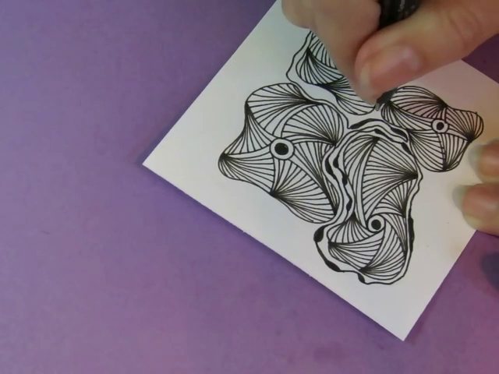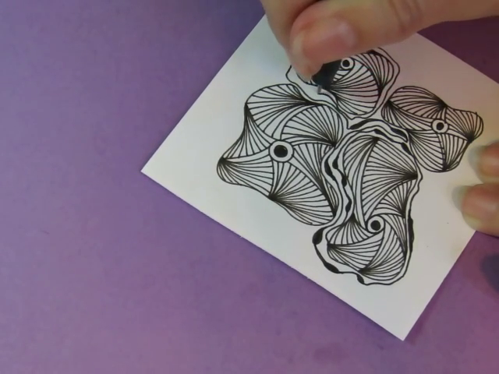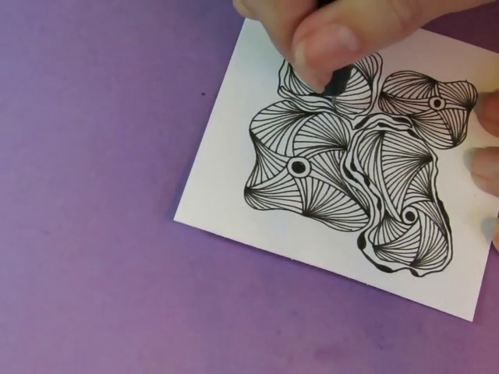Yeah, I'll just draw around it first and then I'll come back and do my blobs. I don't always do it that way, but I feel like it needs it that way this time.